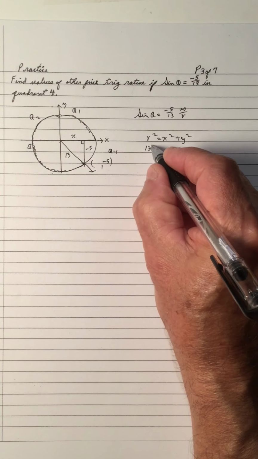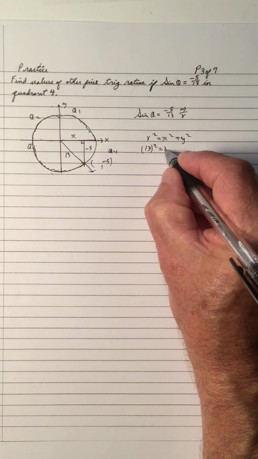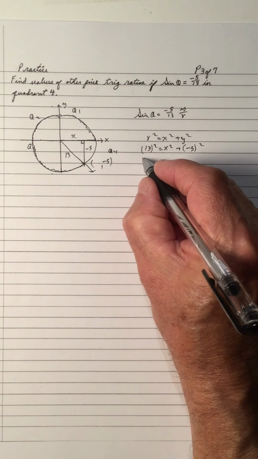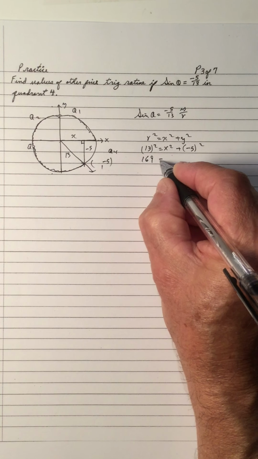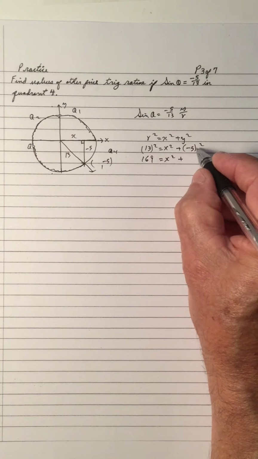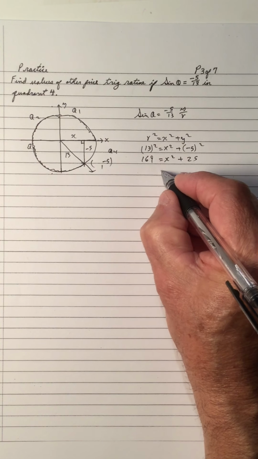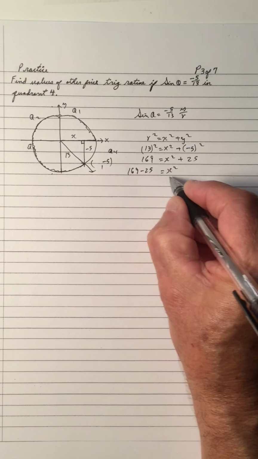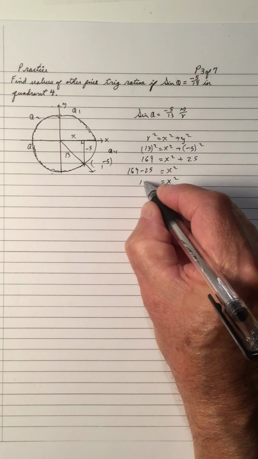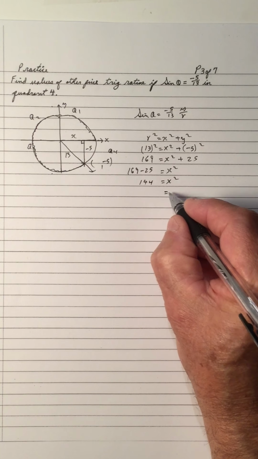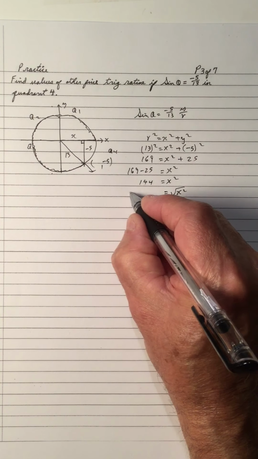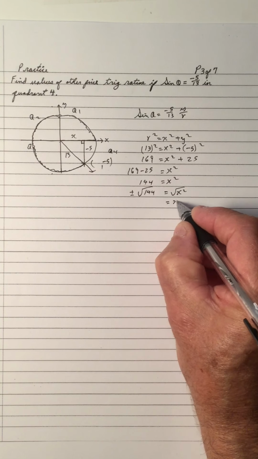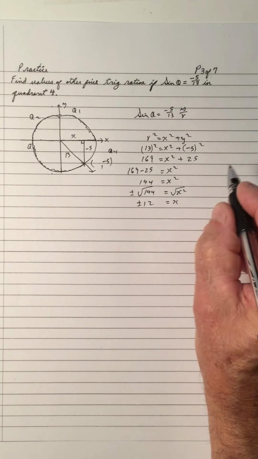The radius is 13 being squared. We don't know what x is, but we'll find it. Y is negative 5. 13 squared is 169. Negative 5 squared is 25. So x squared is 169 minus 25. X squared is 144. So the square root of x squared is plus or minus the square root of 144. So x is plus or minus 12.